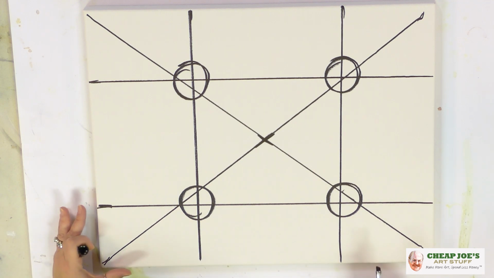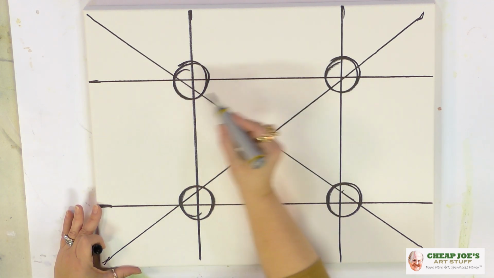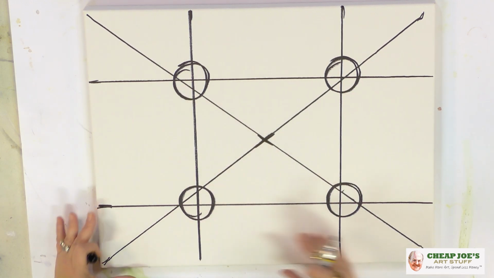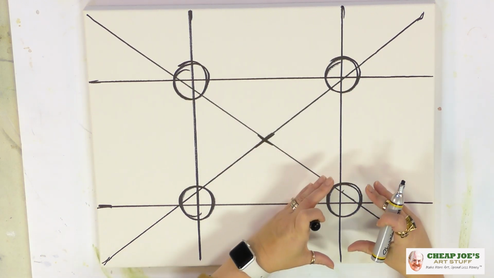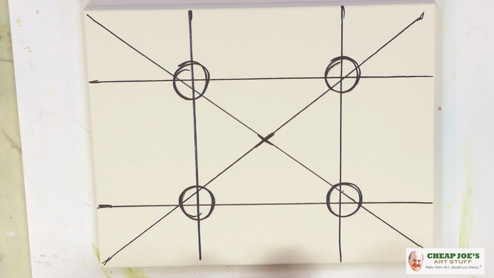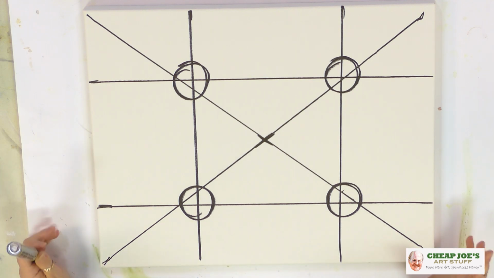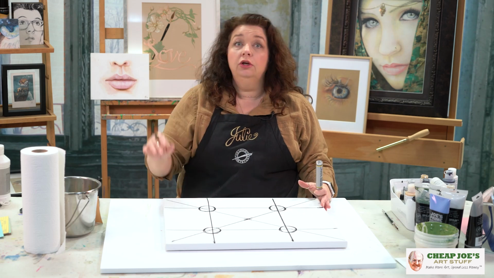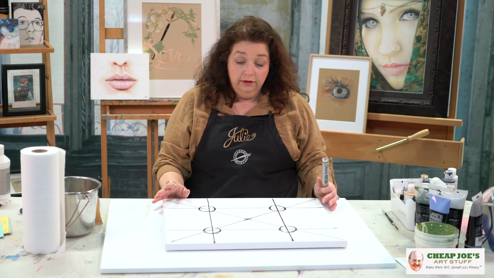So if you have a subject that is oriented to this corner, this corner, this corner, this corner, where your focal point is right here in this quadrant, wherever those four circles are, you will have much, much more success compositionally. Now, I'm not saying execution, I'm not saying all that other stuff.